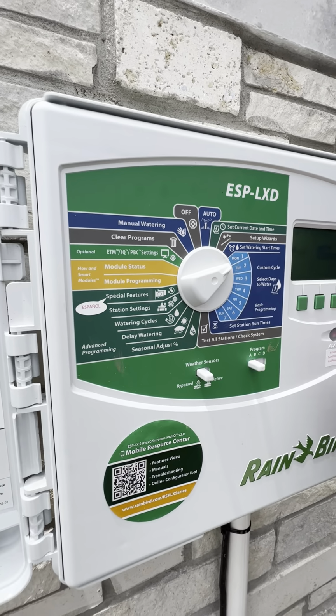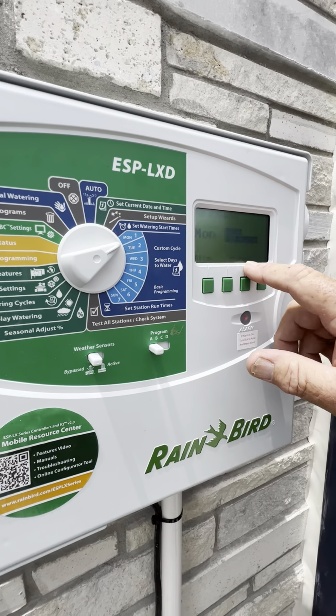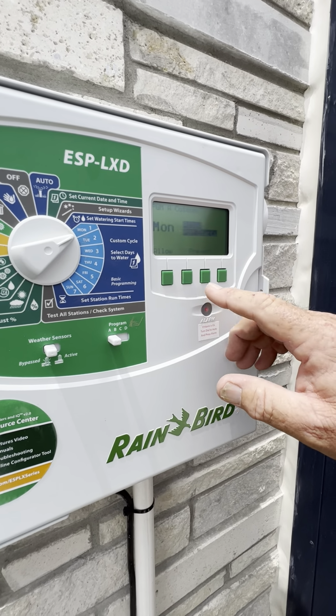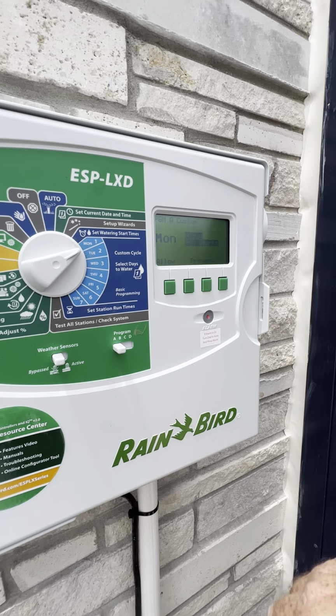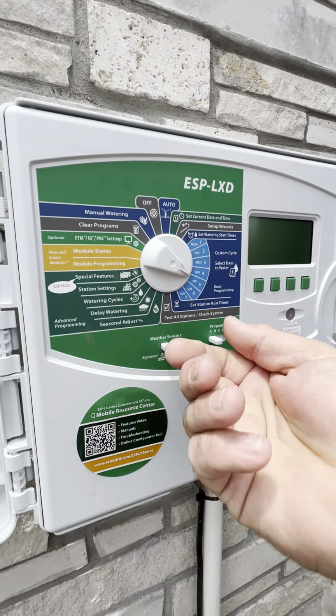The days you want it to water, you have allow or prevent. Say if you wanted to take Monday off to mow, you just hit prevent. If you want it back on, hit allow. Each day of the week is right there.